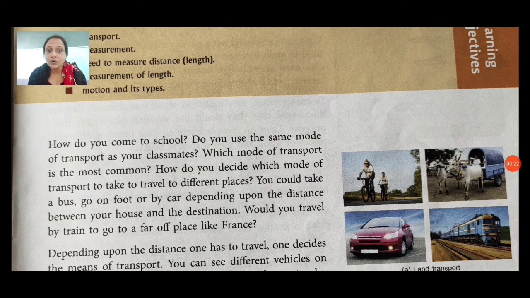Do you use the same mode of transport as your classmates? Which mode of transport is the most common? How do you decide which mode of transport to take to travel to different places? You could take a bus, go on foot or by car depending upon the distance between your house and the destination. Would you travel by train to go to a far off place like France?